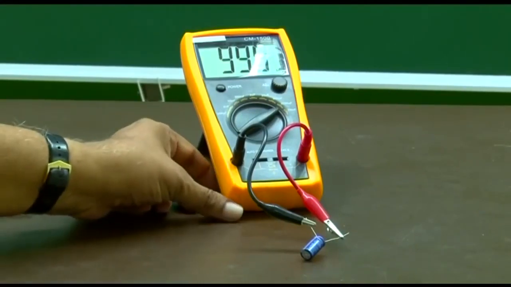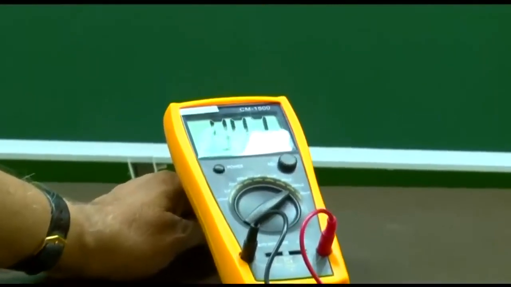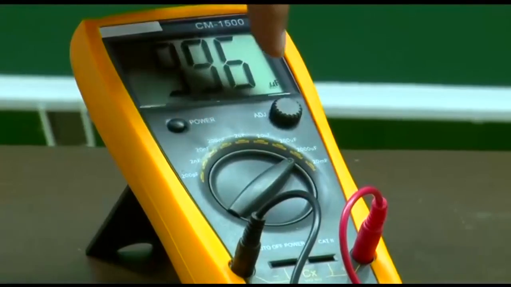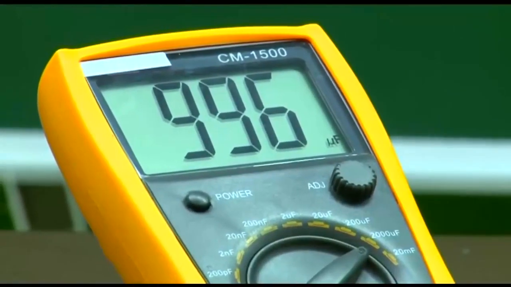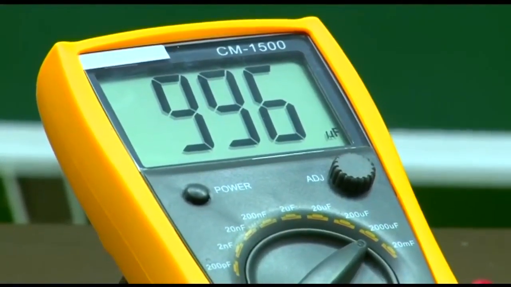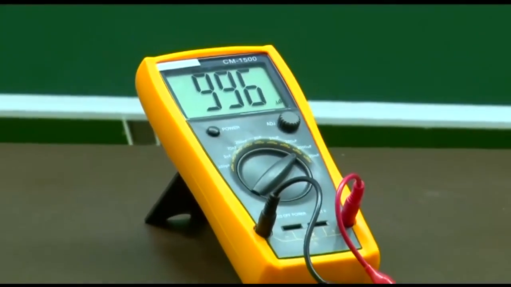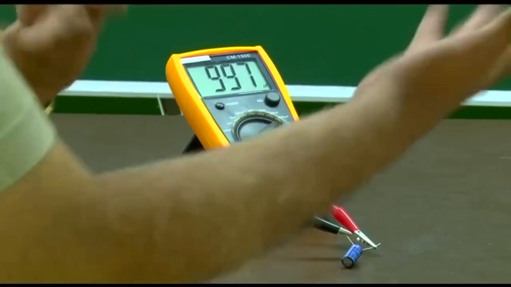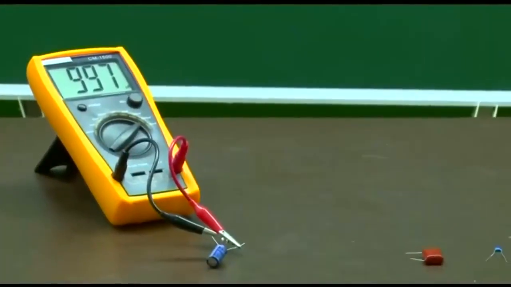Now, on the display the PF has changed to mu F, in the right corner. Previously it was PF, now it is mu F. So, microfarad, 996 microfarad, it is 1 millifarad in fact. This capacitor is 1 millifarad. So, 996 microfarads, it is a very large value capacitor. You have other capacitors of different shapes and they have different applications.